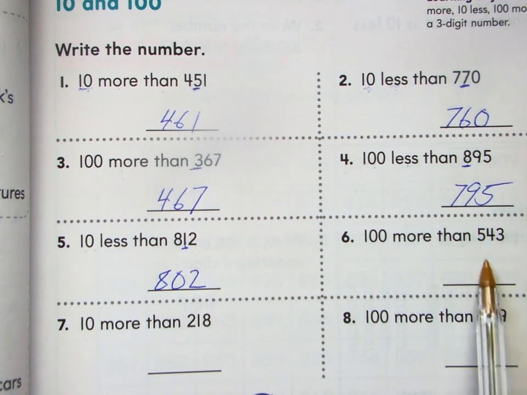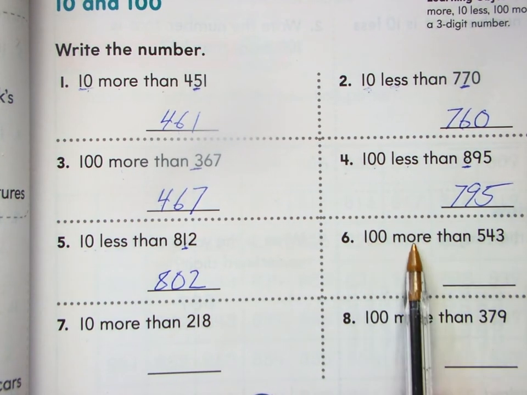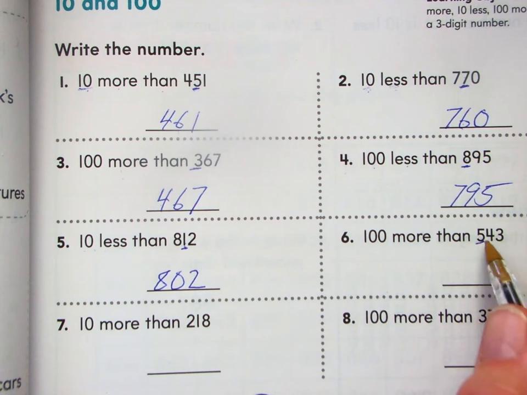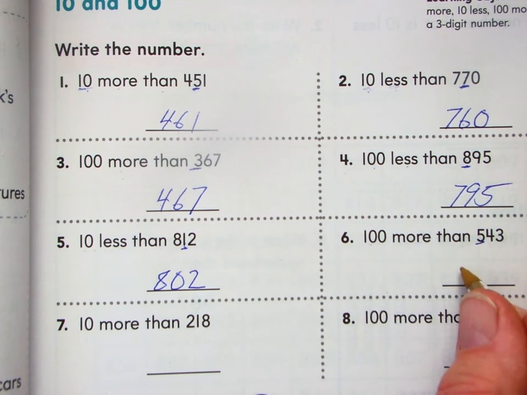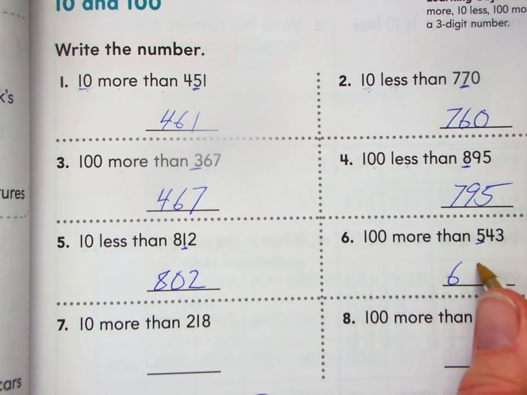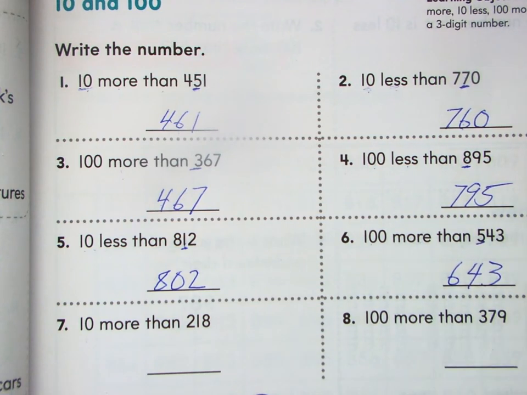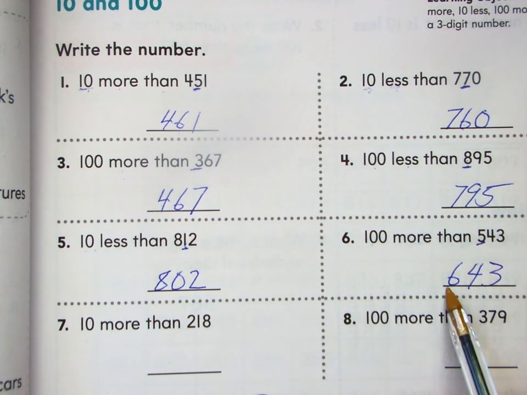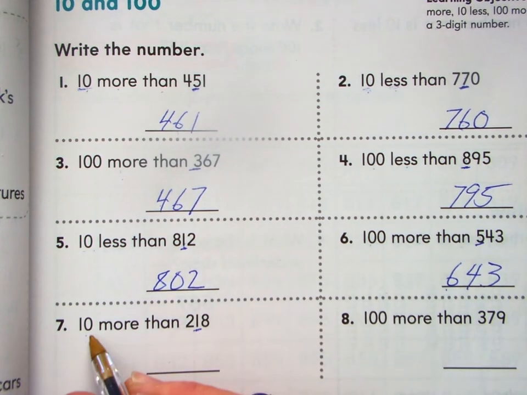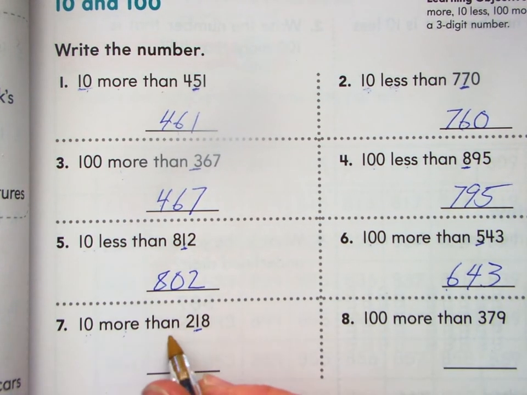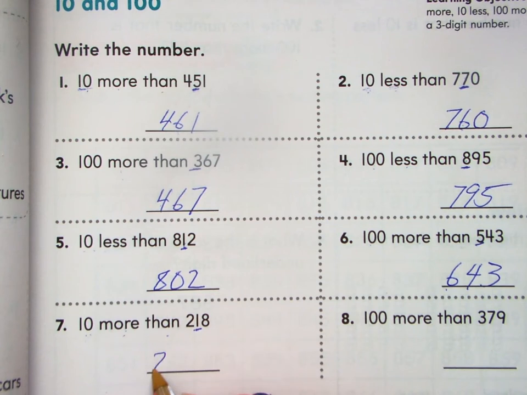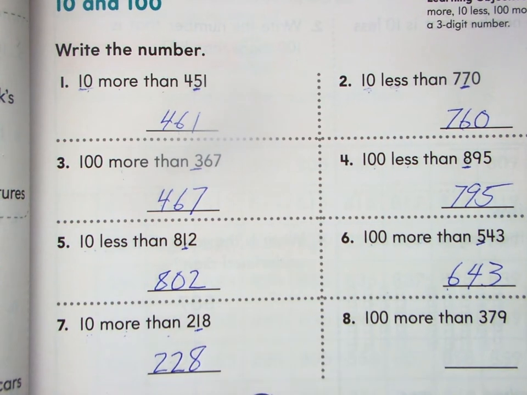How did you do on this one? This was easy. 100 more. Here's the hundreds. There's 5. If you want 100 more, you're going to have 6. Pretty simple, right? 6 centenas, 5 centenas, 6 centenas. Decenas, 10 more than 218. You got 1 10, now you're going to get another 10. That makes 2 10s. 228.